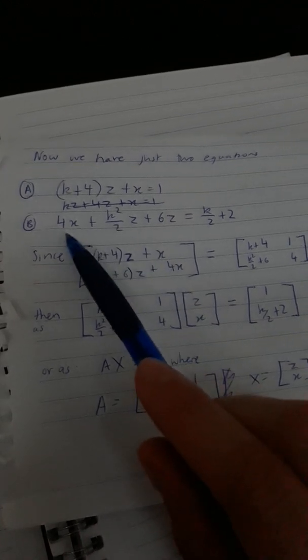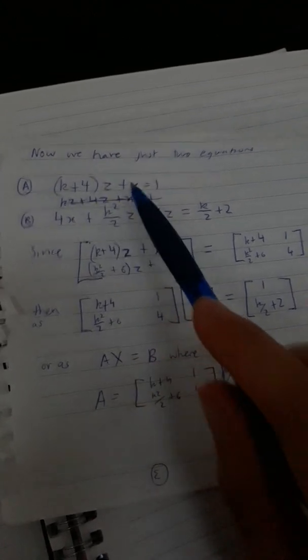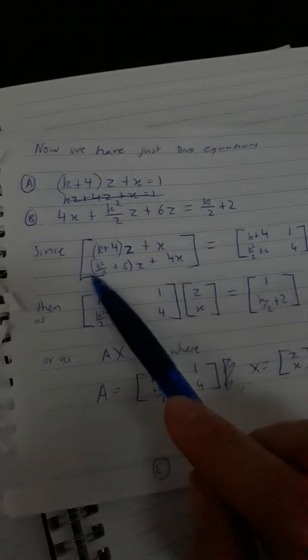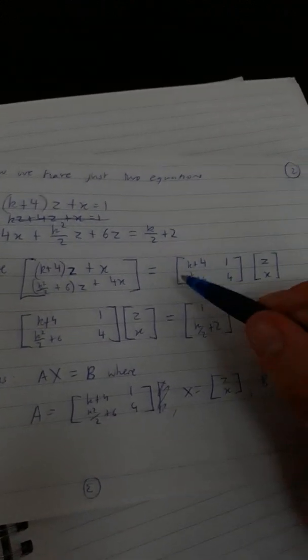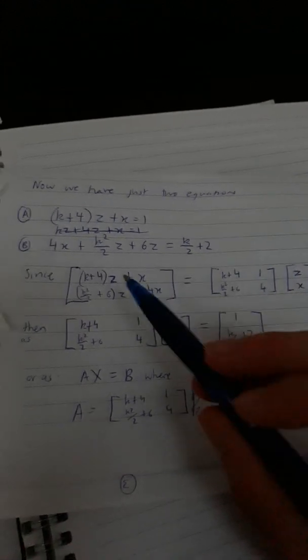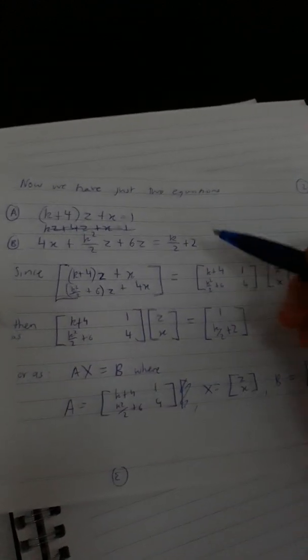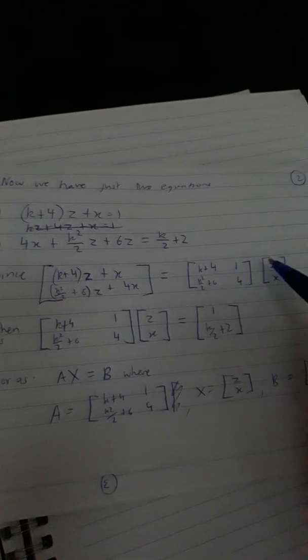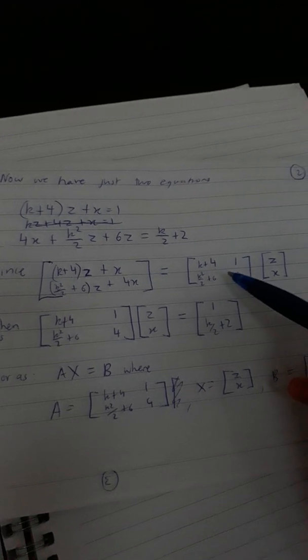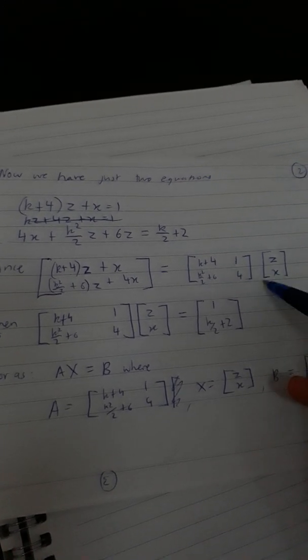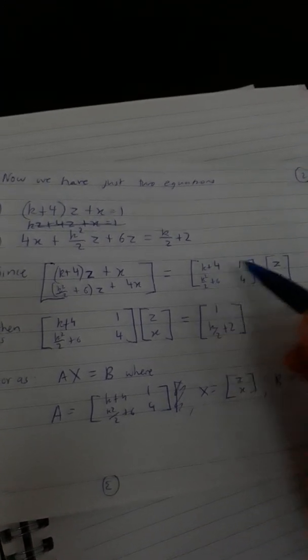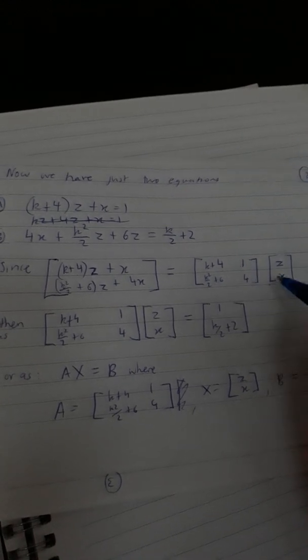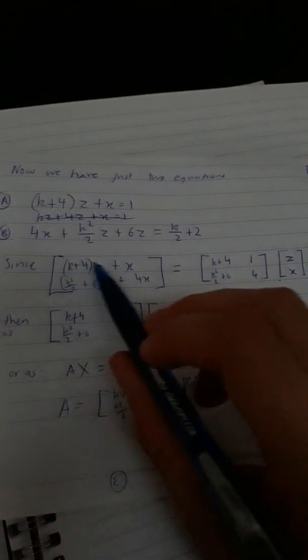I wrote it just a slightly different way. But I'm saying this here and this here, that equals this. So this is just something you have to be careful of. You just have to know how matrices work. I'm just saying, since this equals this, then we need to know why. Why does this equal this? So you go k plus 4 times z, and then 1 times x. So with matrices, you go here times here, plus here times here, for the top row, which is this.